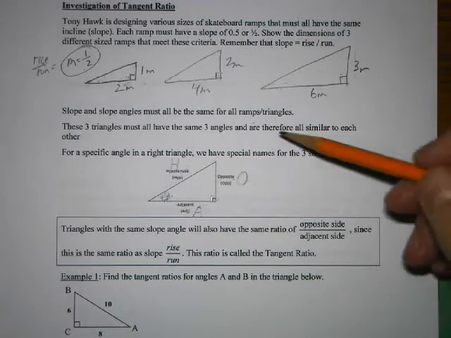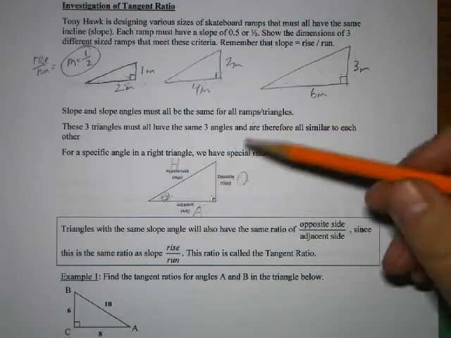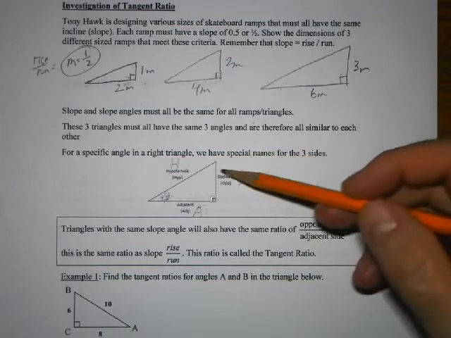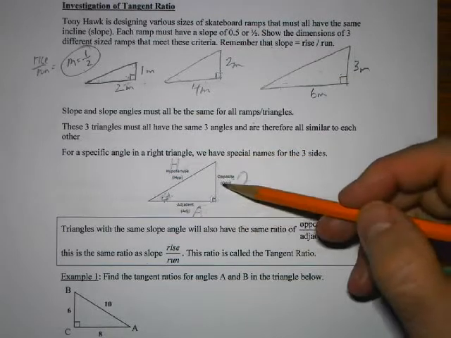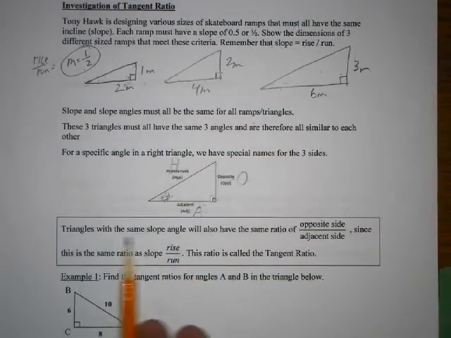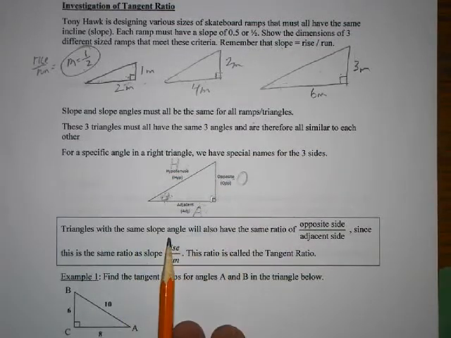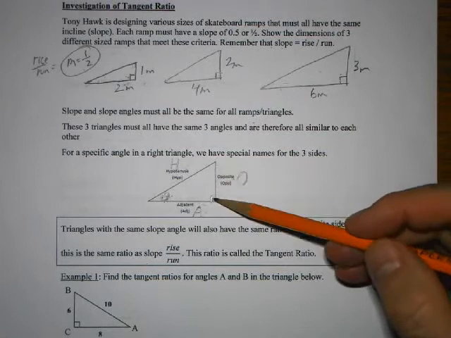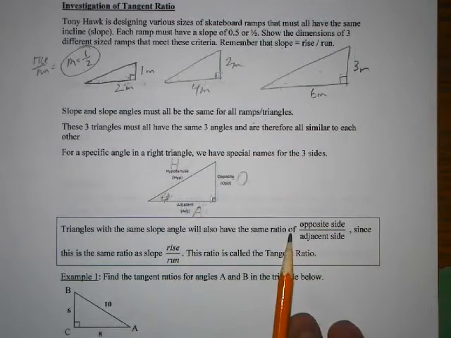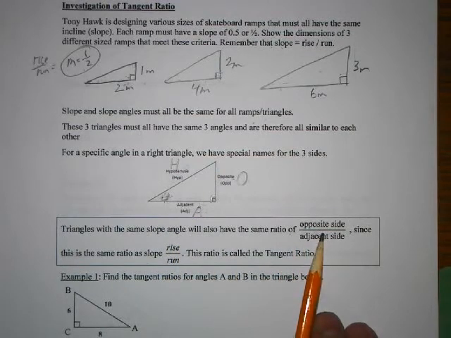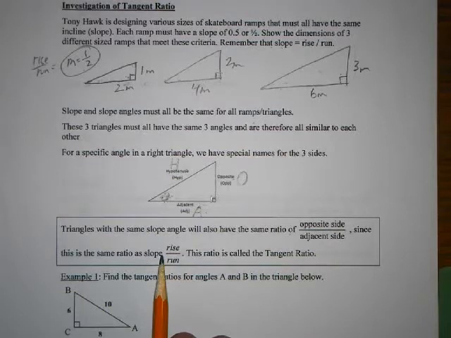So instead of calling it rise over run, we're going to call it opposite over adjacent. And that's what I've said down here. So the ratio of the opposite divided by the adjacent side will be the slope angle. It's kind of like the new version of rise over run.